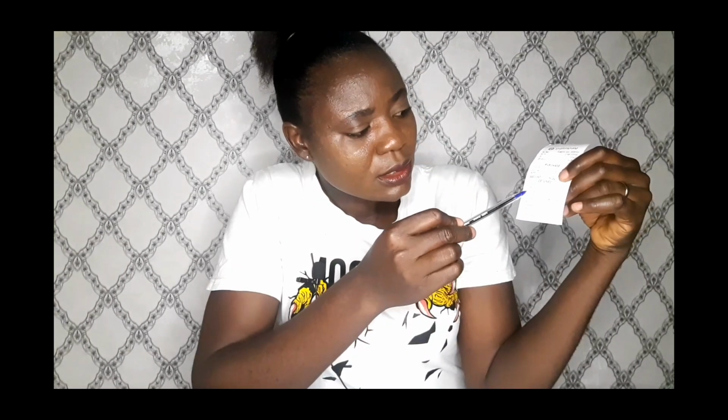You will see the reason why that particular transaction was declined. So whenever you get a declined transaction, I said collect your receipt, go through it, check the reason. This particular one says issuer or switch inoperative. When you hear something like this, it means that your bank network is not good. Your bank network is not good.